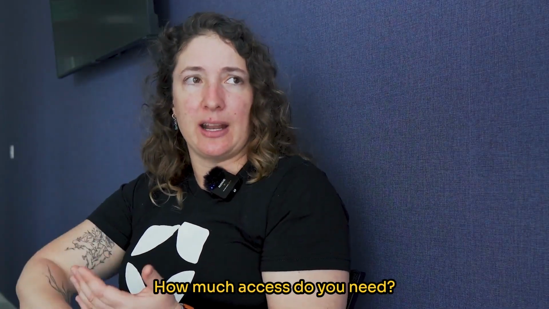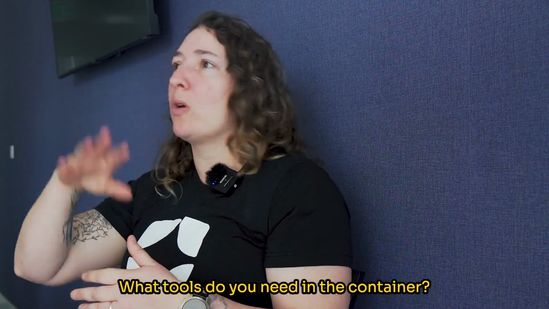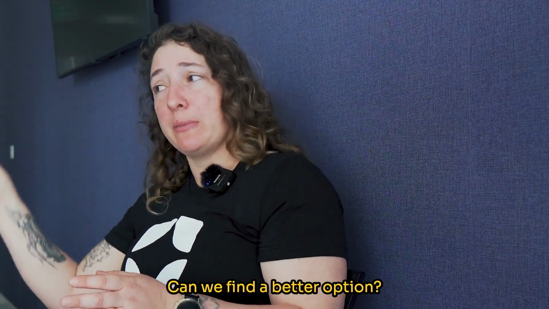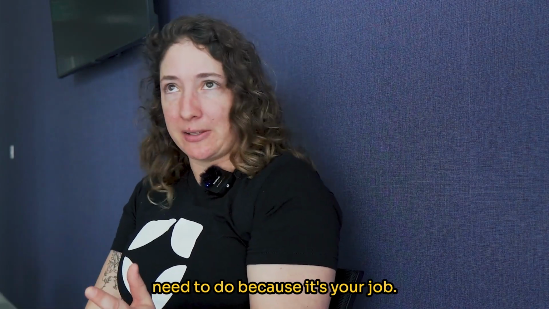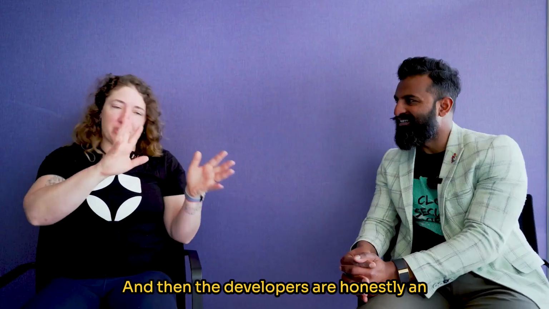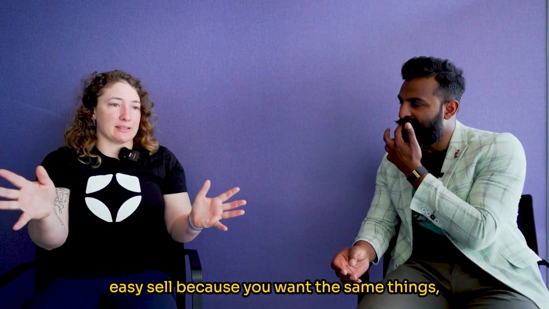How much access do you need? How much permission do you need in your container? What tools do you need in the container? Can we find a better option, or do we need to adjust our security policies to account for what you need to do because it's your job? And then the developers are honestly an easy sell because you want the same things.